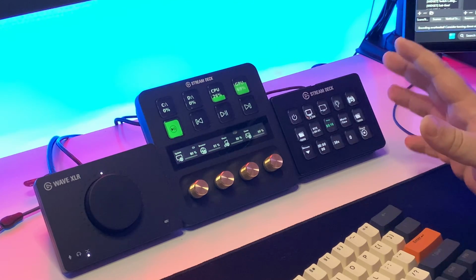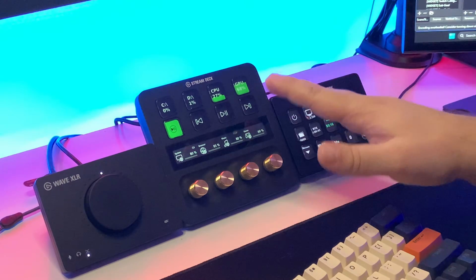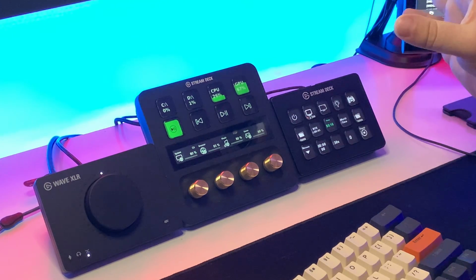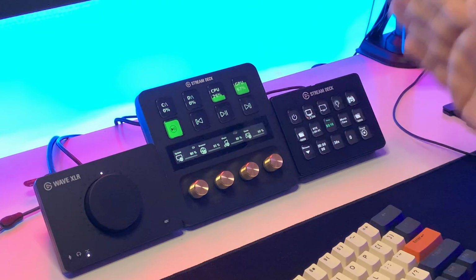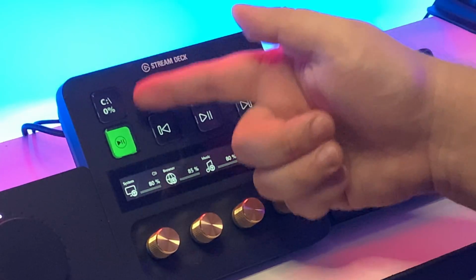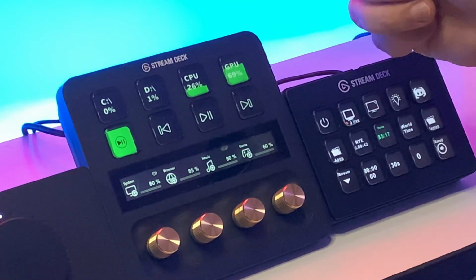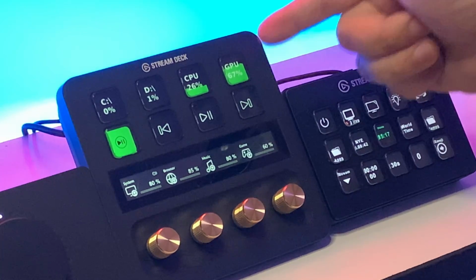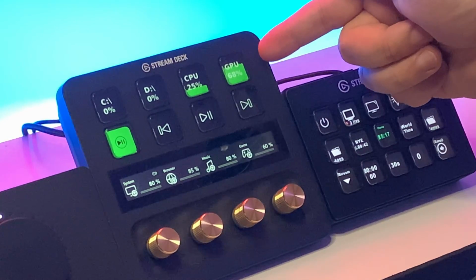Firstly, what I have is a Stream Deck Plus and a Stream Deck 15 key one. I'll start from the left and move to the right. It shows my C drive usage, my D drive usage, my CPU usage, and my GPU usage, which was at 69 right now.